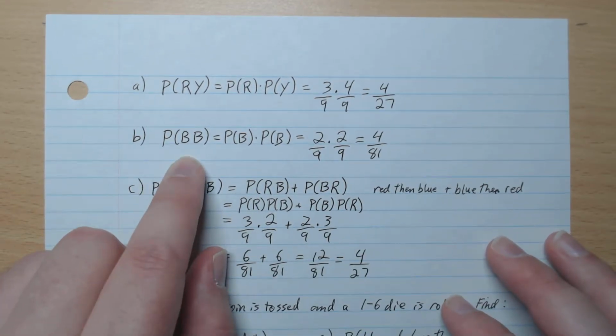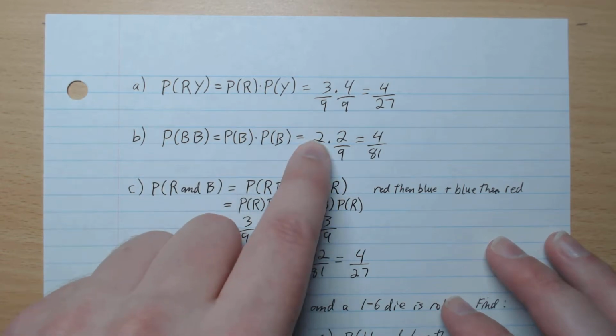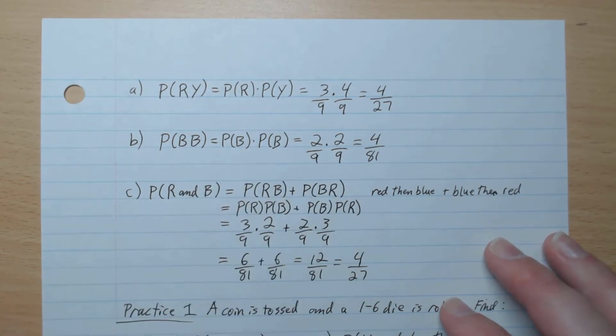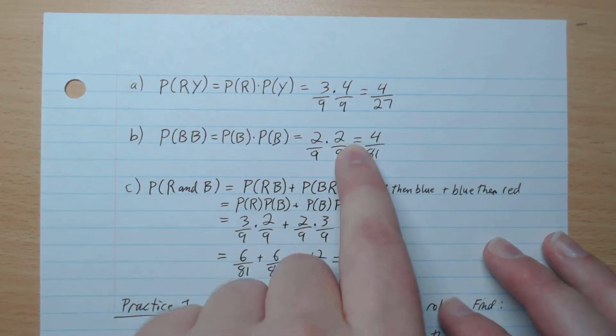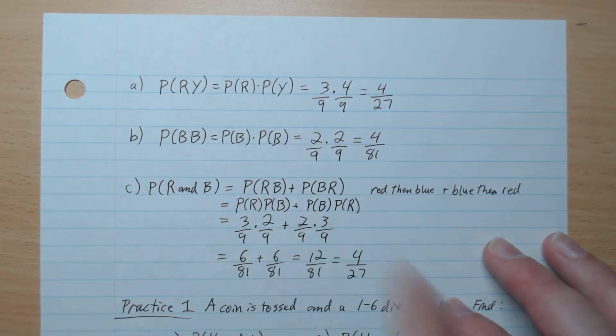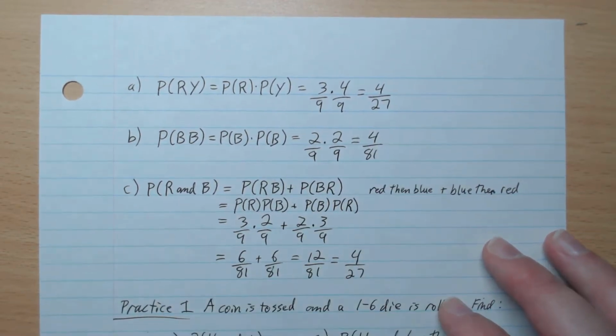B, picking a blue ball and then a blue ball. There's 2 blue balls out of 9. And then because the blue ball is put back, the probability is still 2 out of 9 the second time. So we multiply that together and we get 4 out of 81.